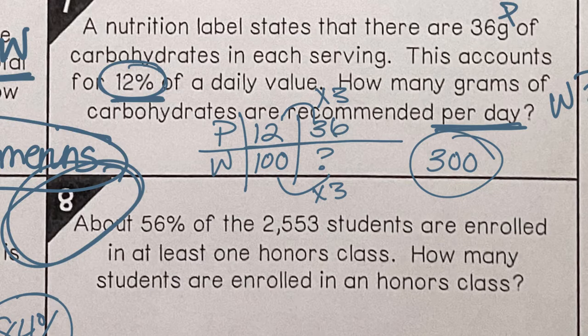So when working with proportions, it is imperative that you read the question very closely and you try and identify what aspects of your proportion that you have. Do you have the percent? Do you have the part? Do you have the total? And whatever you don't have is what you're going to search for.